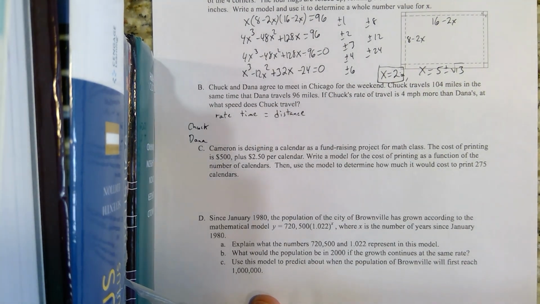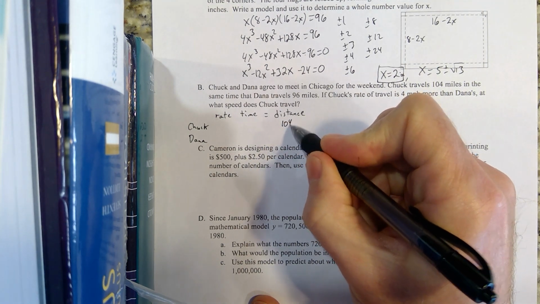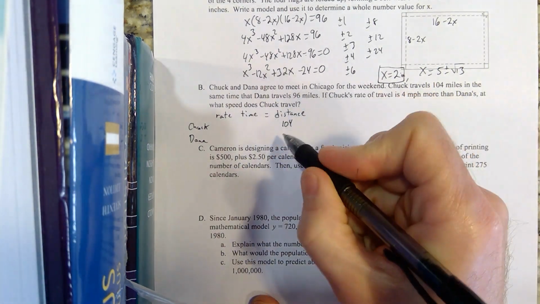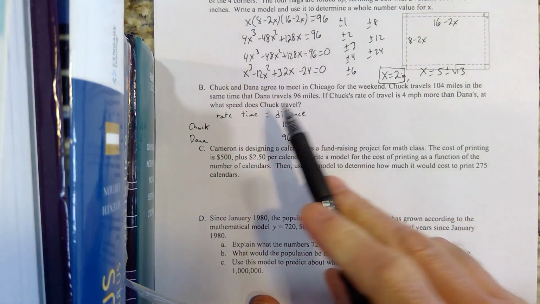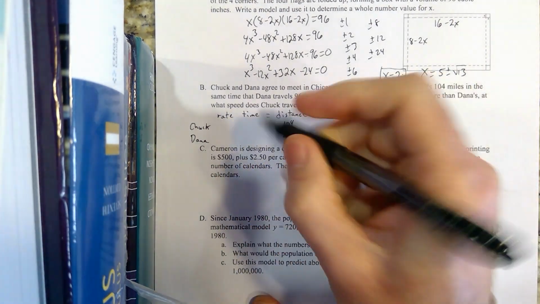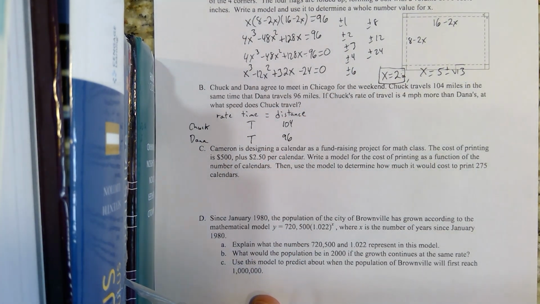Now, I know that Chuck travels 104 miles, so there's his distance. I know Dana travels 96 miles, so there's her distance. The same time for both, so I'm just going to put T for both of them, their times. And I like capital T, so I don't confuse it for a plus sign.